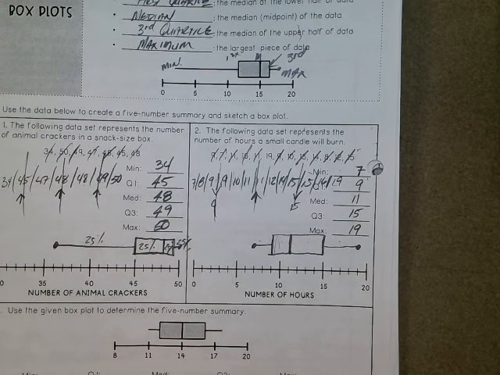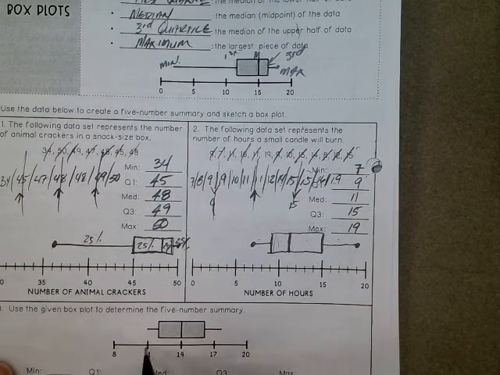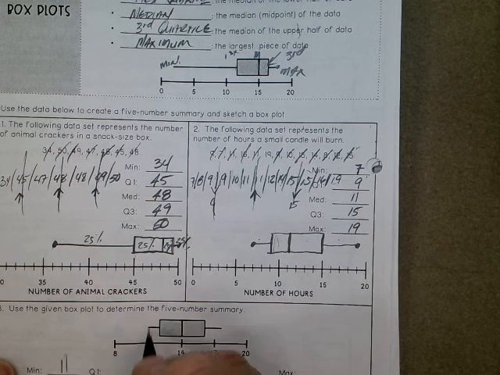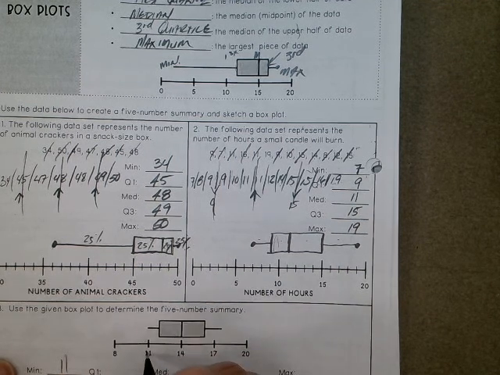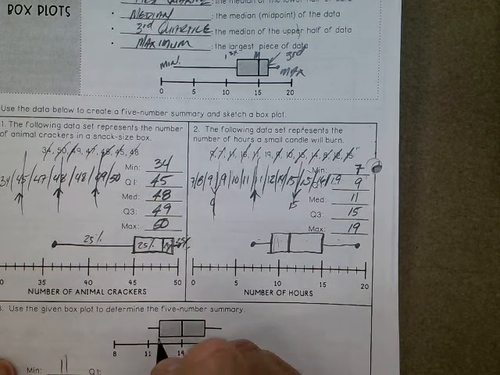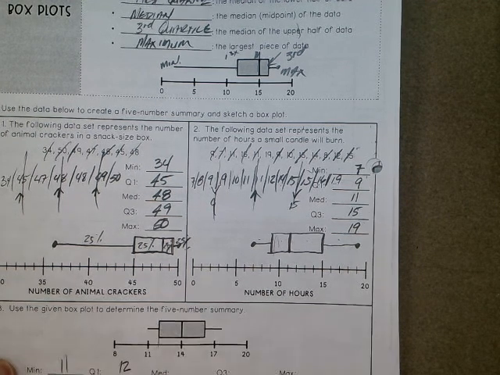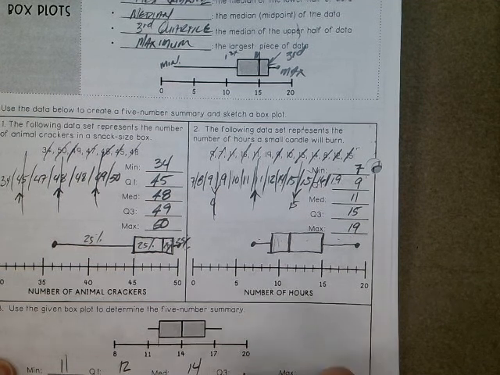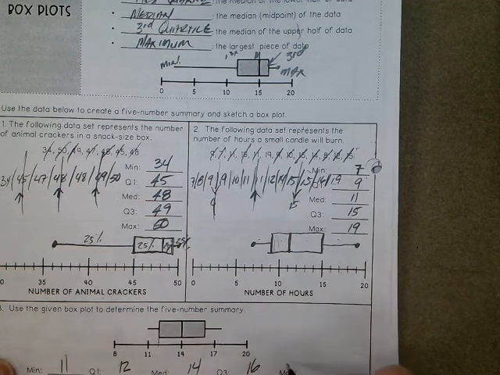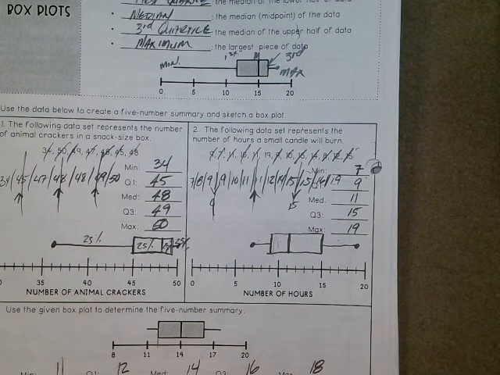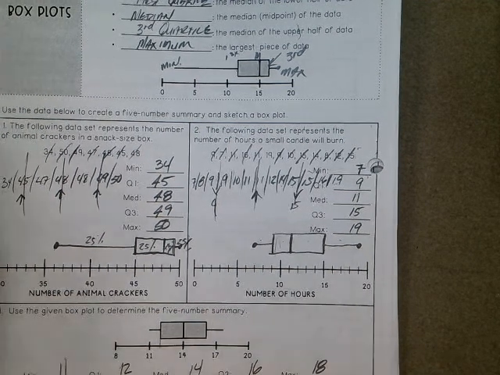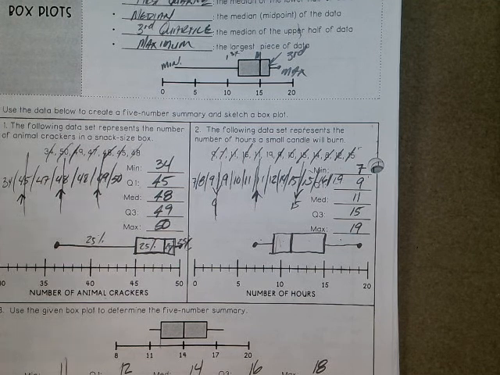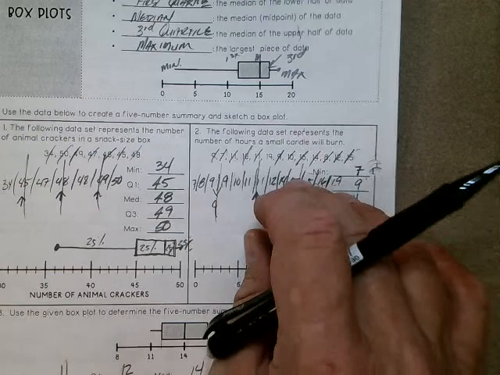Down here they give us a box plot and we have to get some information out of it. What's the smallest number? It looks to be 11. Quartile 1: here's 11, here's 14. That's probably about 12, wouldn't you think? The median will be 14. This will be 16, and the greatest number will be 18. Just reading those makes sense to me. So you should be able to take data from it and data to it.